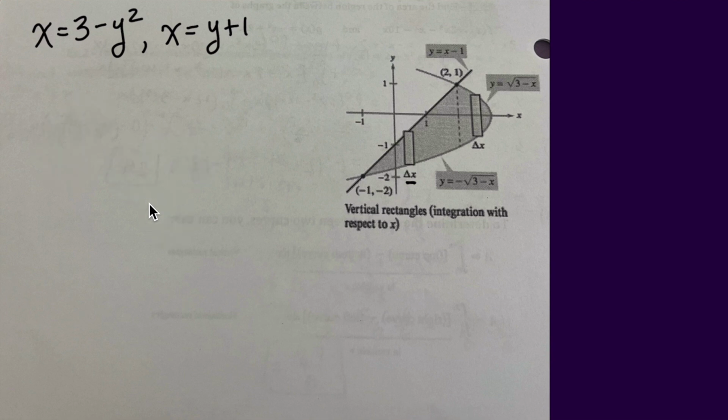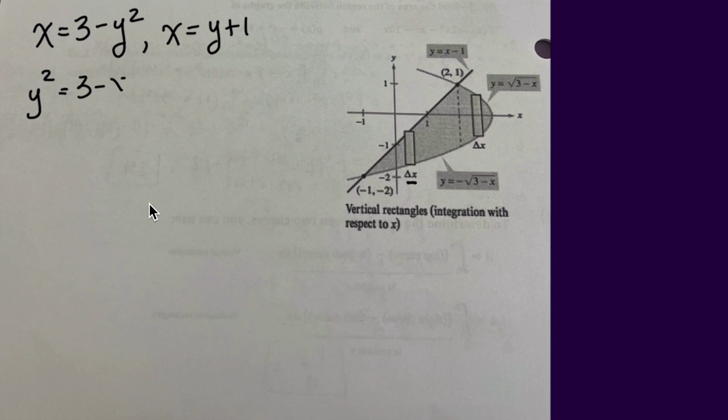So here we're going to throw the y squared on the opposite side, and we're going to throw the x on the opposite side. So we're going to get this. And then we're going to take the square root of both sides. When you take the square root, when you're solving for a variable, you have to add plus and minus. Over here, it's a little bit more straightforward.